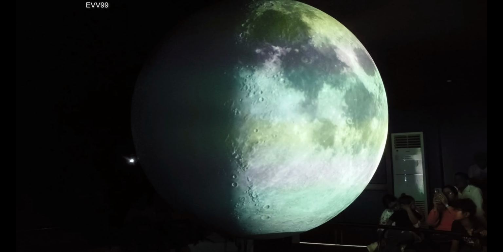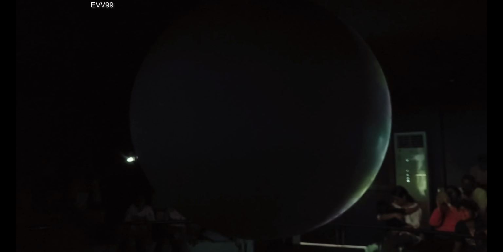It's showing the different 28 days of our Earth or of moon.